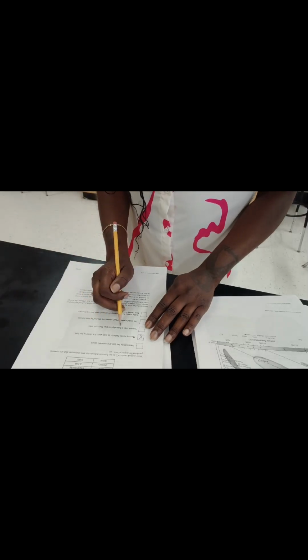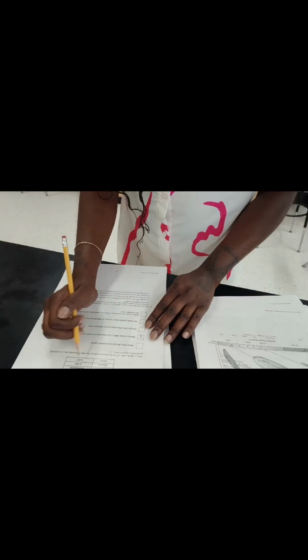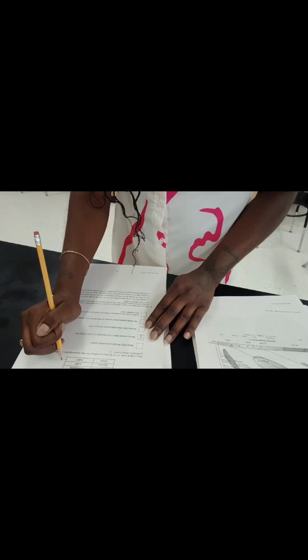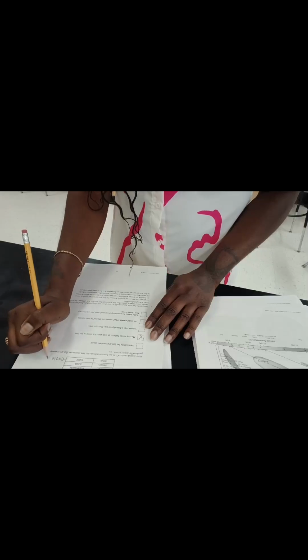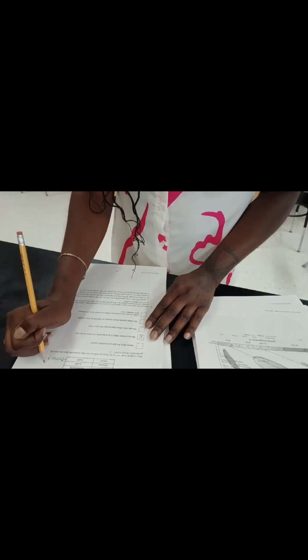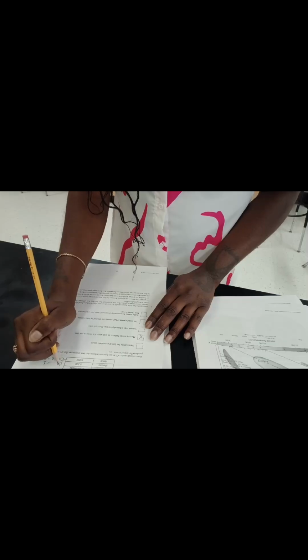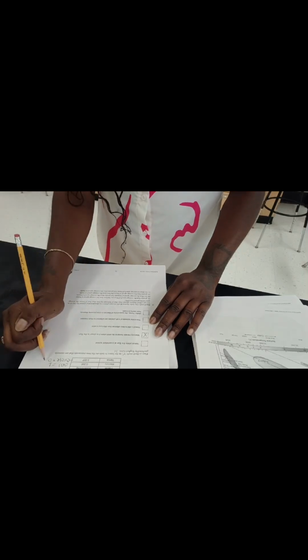So Venus's orbit is 0.07, which is closer to the number 0, right? So I know that this is going to be more of a circle shape because remember, 0 equals a circle, 1 equals an oval. 0 circle, 1 oval. Please remember that for yourself. 0 circle, 1 oval. So if I'm 0 circle, I'm less elliptical.